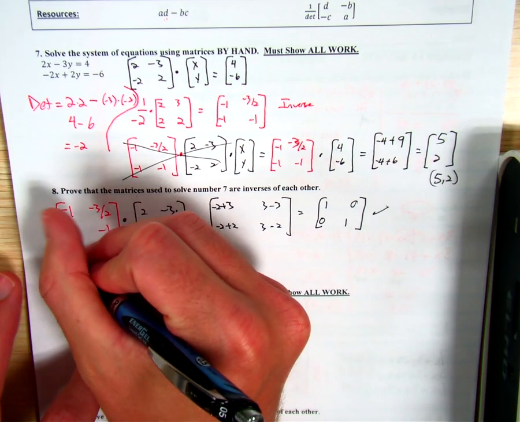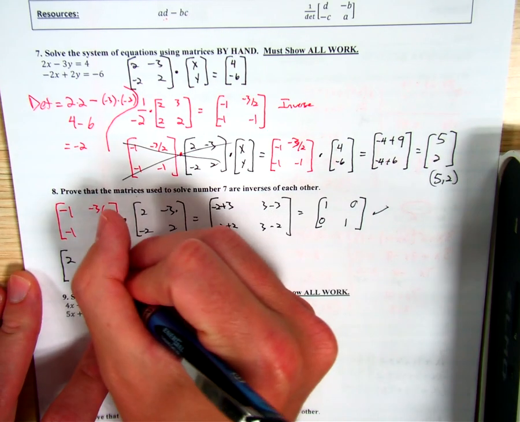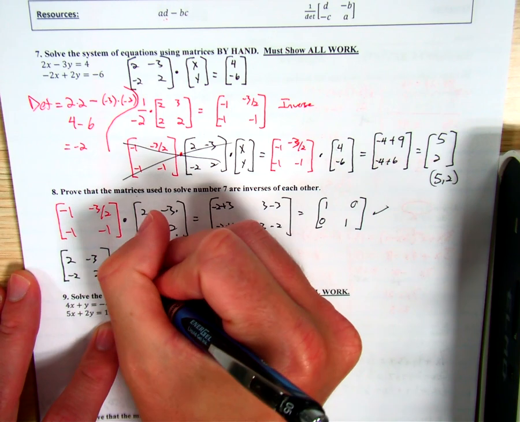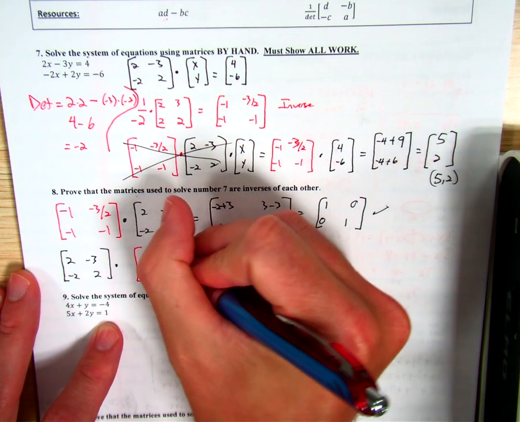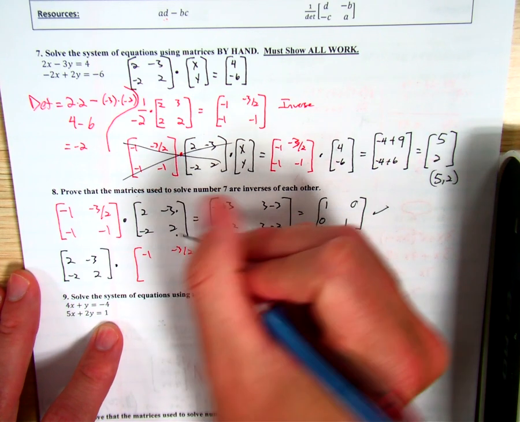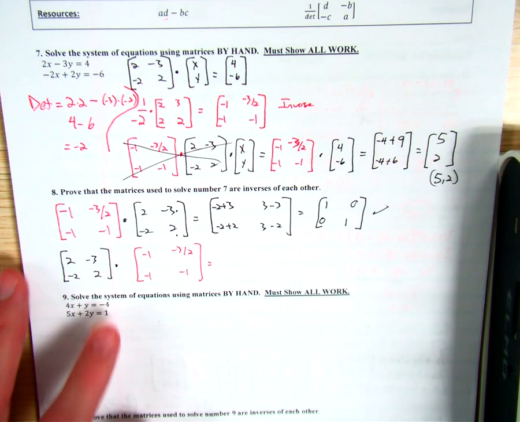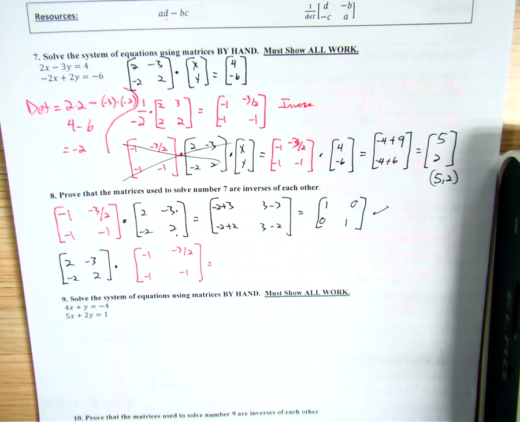Okay? I know it's a lot of little tedious work steps. You can do it. Okay, so we're going to flip these around and do it the other way. And I'm going to push pause, or I'll let you push pause and finish that out.